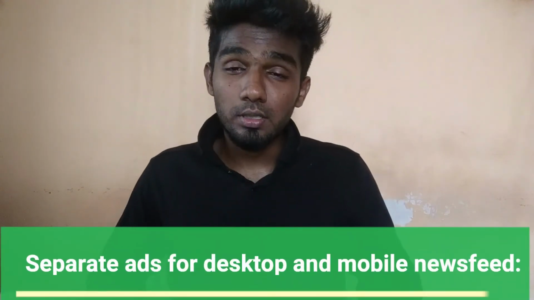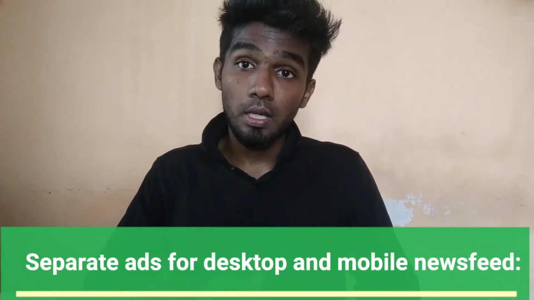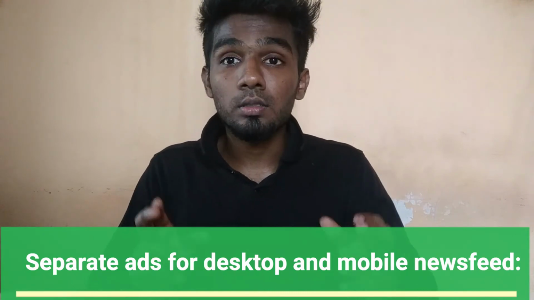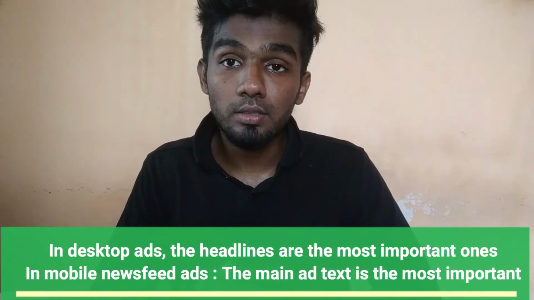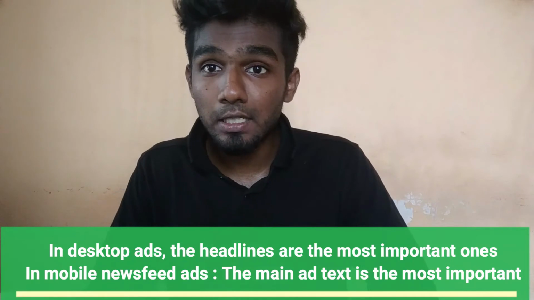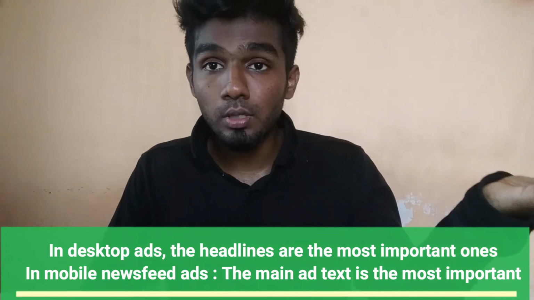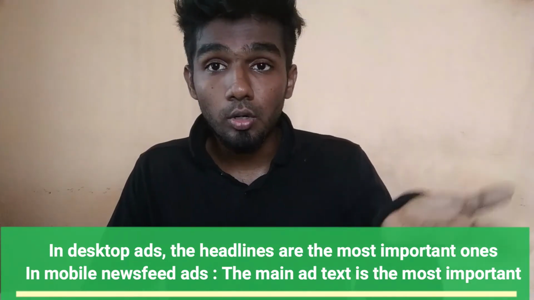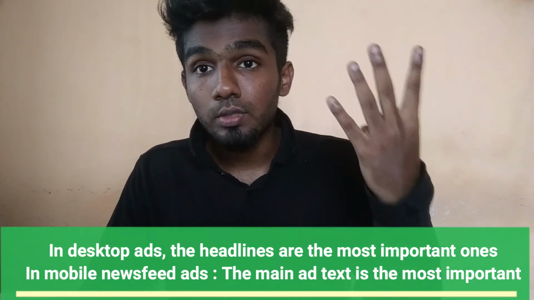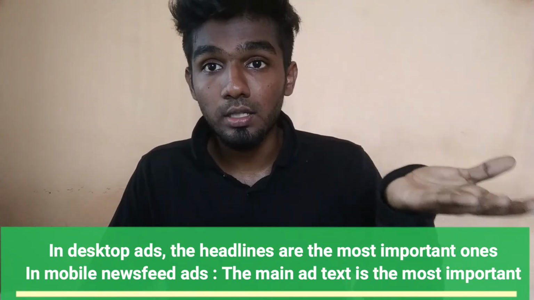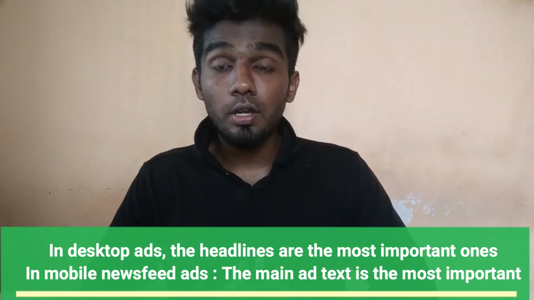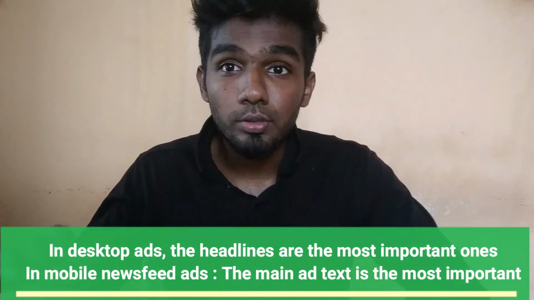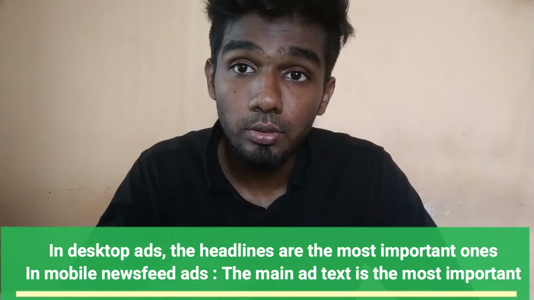And it is also recommended that you create separate ads for your desktop and your mobile, because there are certain parameters that are going to be different in those two. In desktop ads, the headlines are the most important one, so you have to craft your headlines in such a way that they're going to be really clickable. And if you have doubts in that, you can look at my previous video in which I talked about copywriting, and there is something called the 4U rule, which is specifically designed to make your headlines amazing. Whereas in mobile newsfeed, the main ad text is the most important part. So you have to make sure the ad text is strong. So now you understand why you need to create separate ads for your desktop and your mobile, right?